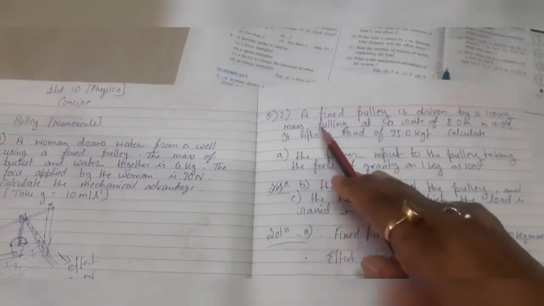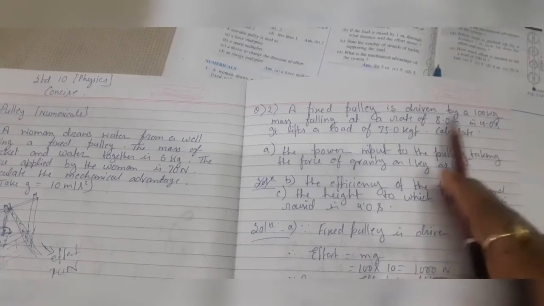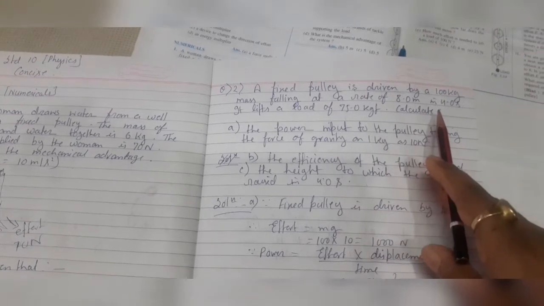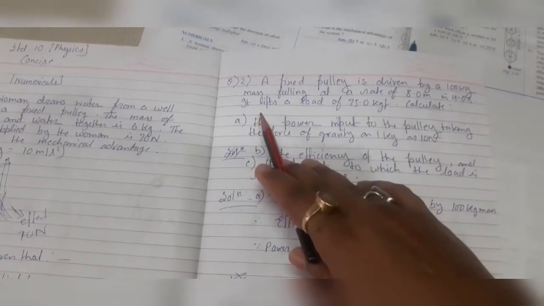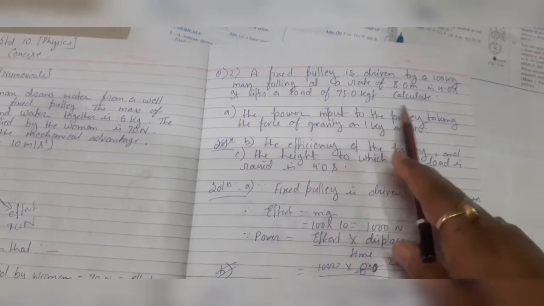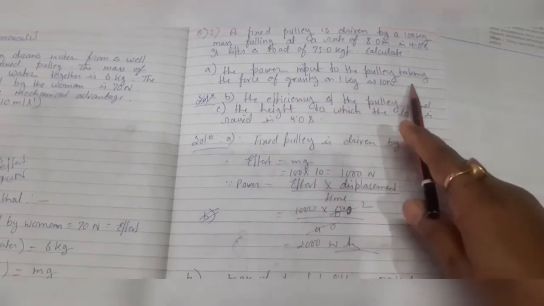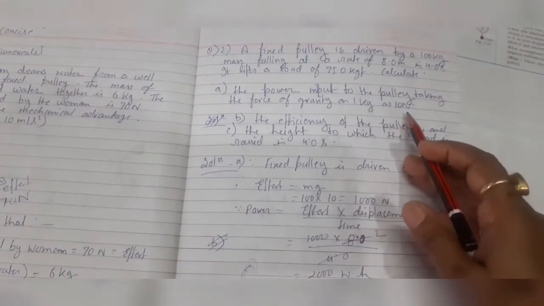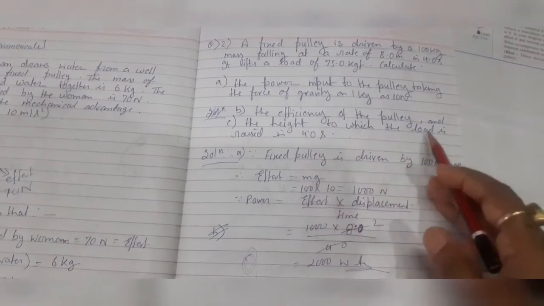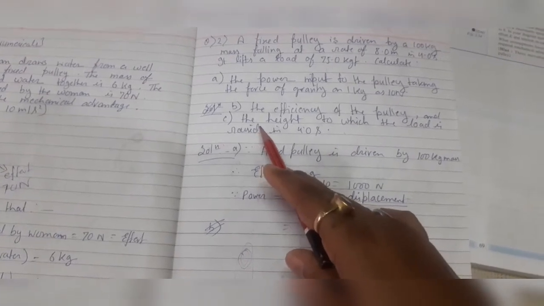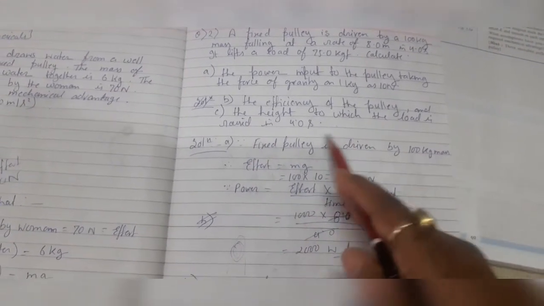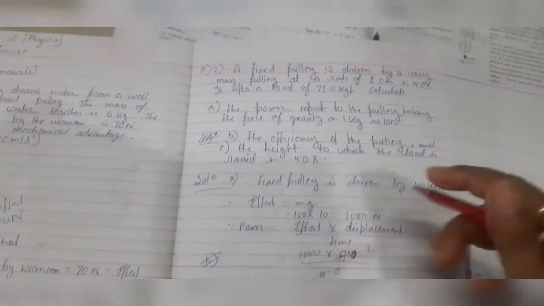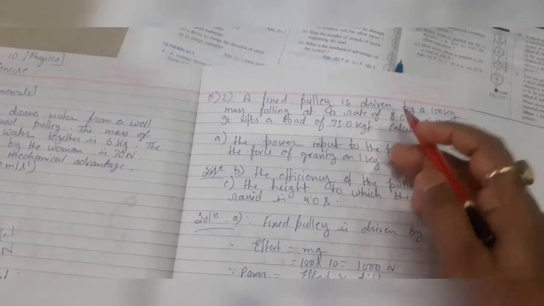In question number 2, a fixed pulley is driven by a 100 kg mass falling at a rate of 8.0 meter in 4.0 second. It lifts a load of 75 kg. Calculate the power input to the pulley taking the force of gravity on 1 kg as 10 Newton. Second, the efficiency of the pulley, and third sub question is the height to which the load is raised in 4.0 second. So first we have to understand why the word driven is used if we are using any pulley.